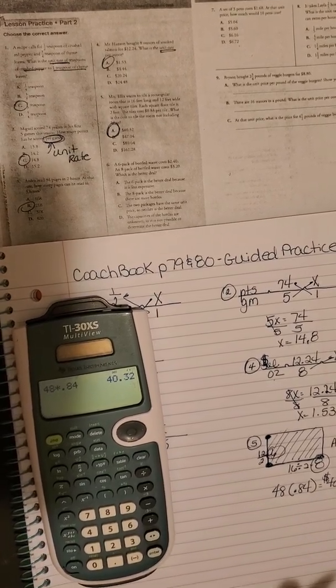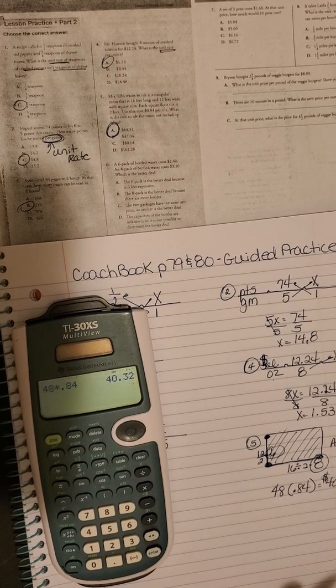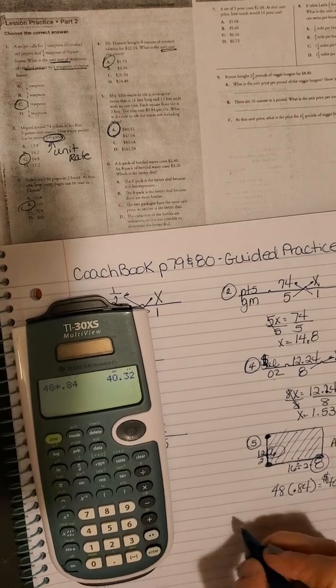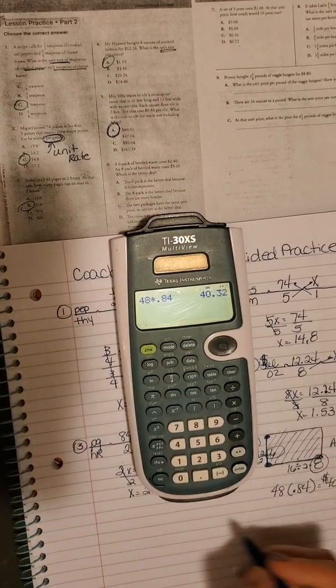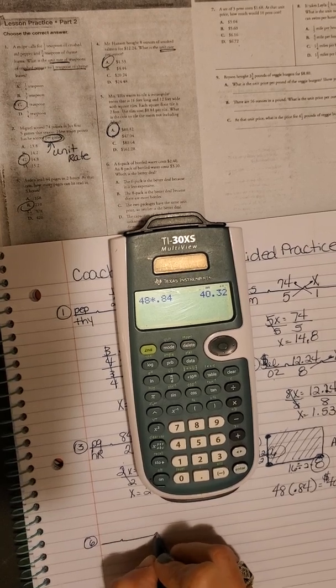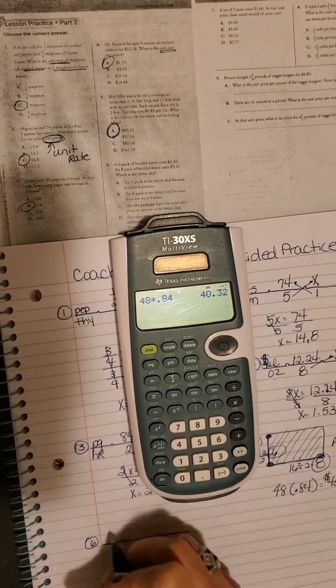Number 6. A 6-pack of bottled water costs $2.40 and an 8-pack costs $3.20, which is the better deal. So, for number 6, we've got to do 2 bridge maps here.